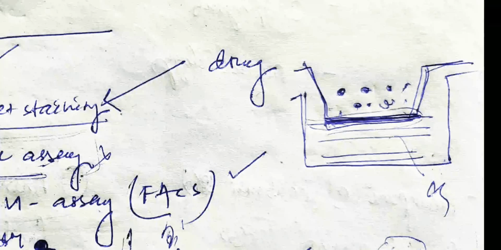Rather, it helps those cells to come together in a particular region, so that it will be easy to remove those tumor cells from that region.